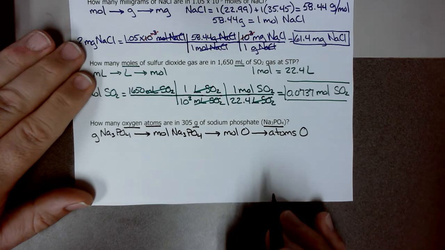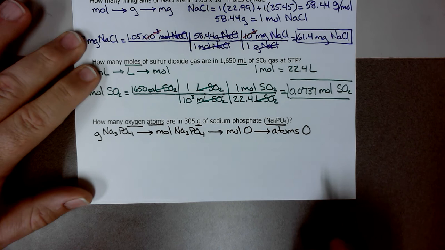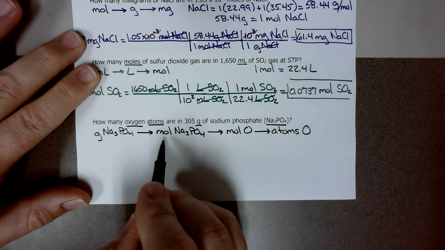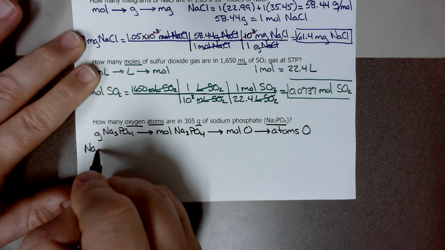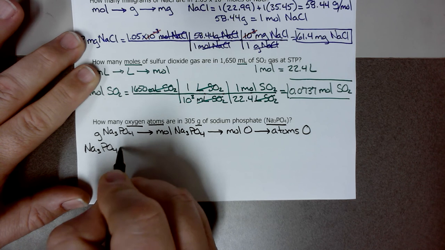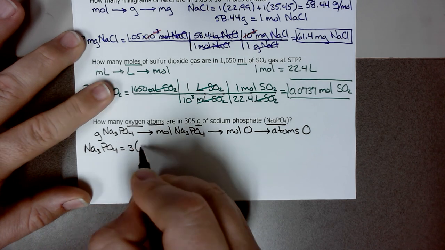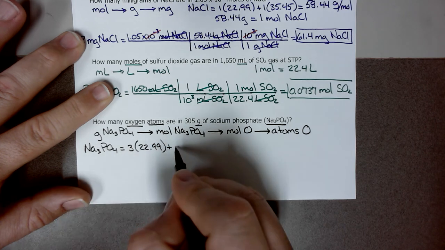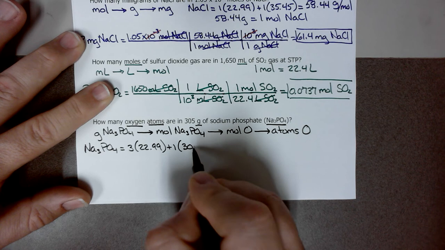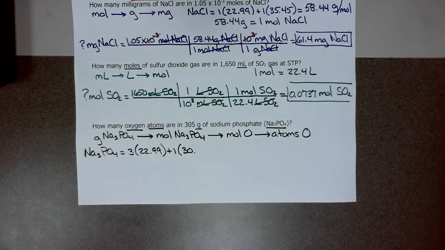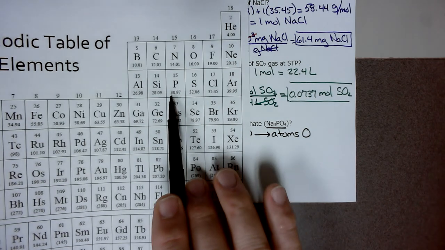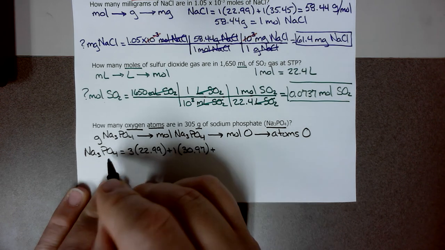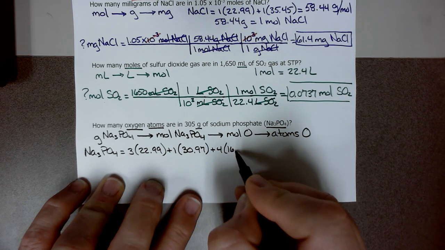Okay, so let's work through this one. Again, the first thing I realize is I've got to go molar mass, which means I need to determine the molar mass of Na3PO4. So that's going to be 3 times 22.99, that's the molar mass of sodium, plus 1 phosphorus times, let's look at what phosphorus is. I don't remember that one. Phosphorus is 30.97. So that's 30.97 plus 4 oxygen, so that's 4 times 16.00.